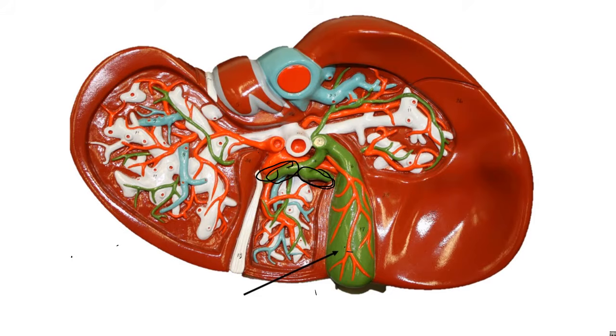Perfect. The lobes of the liver. You know that the large lobe over here is the right lobe. So that means that the duct on that side is the right hepatic duct, and then on the other side is the left hepatic duct. Where they come together, so this one right here, that's the common hepatic duct.